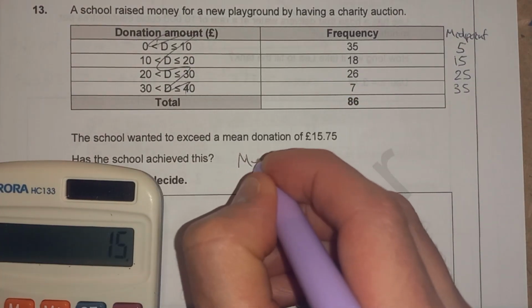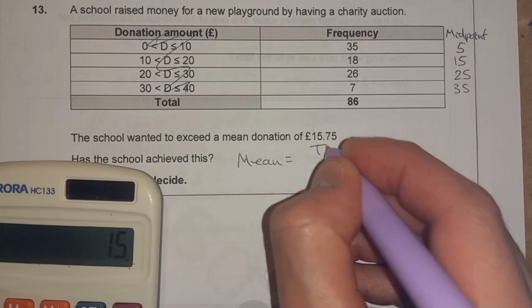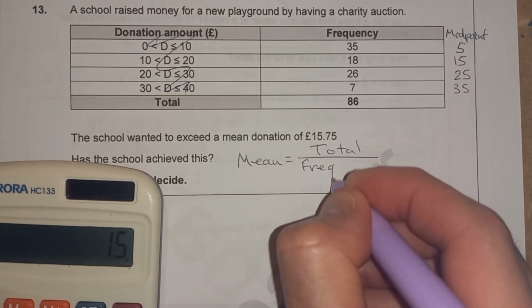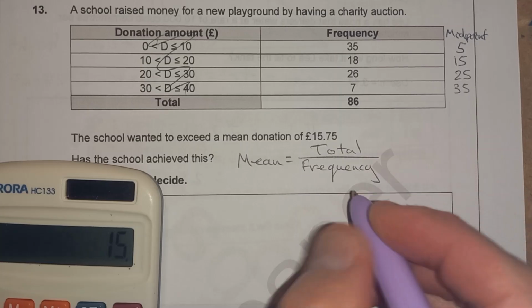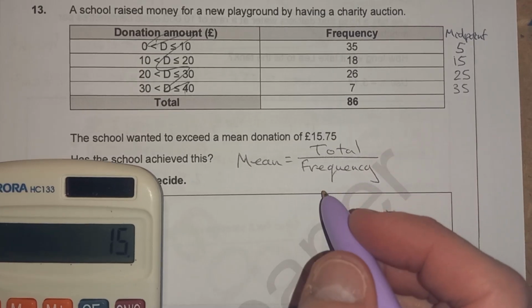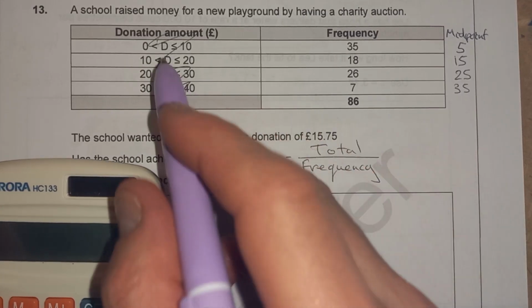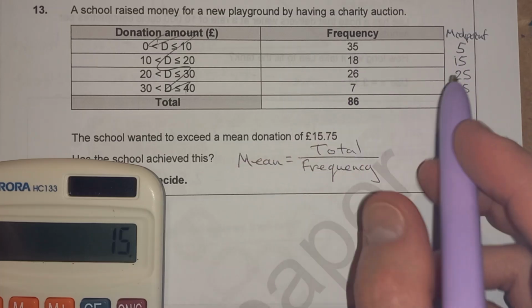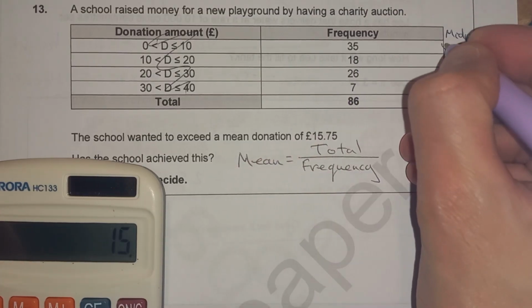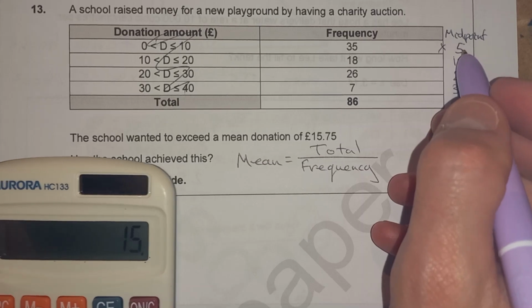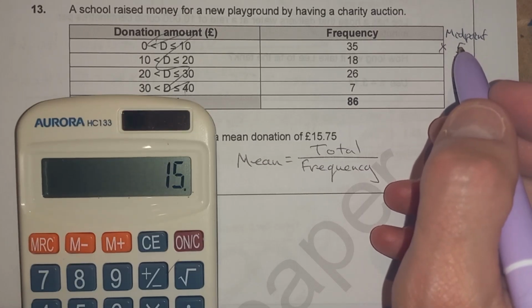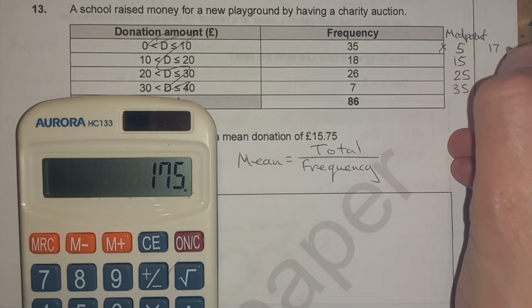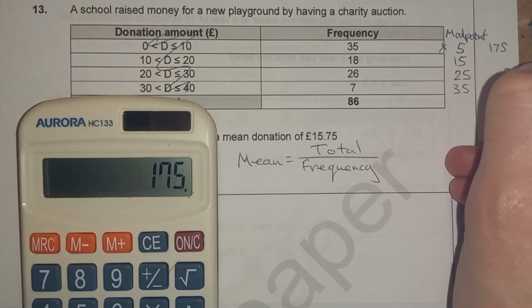Now, when we're working out the mean, we want the total, and then we divide it by the frequency. Now, the total in this case is going to be the total amount donated. And to work out the total, we have to do it for each of these separately. So what we're saying is 35 people donated £5. So that means they gave £175 in total.